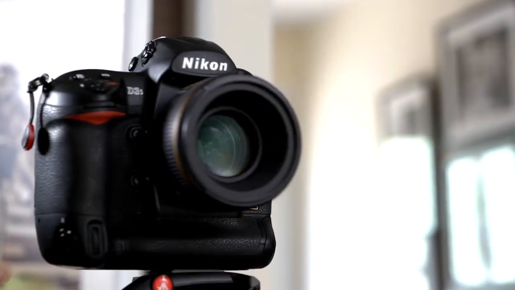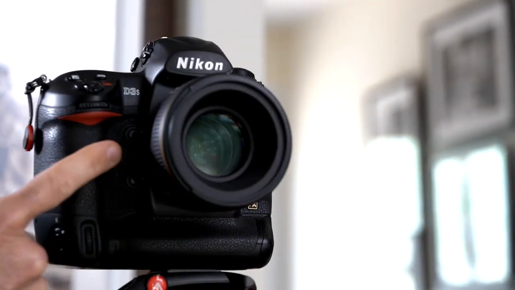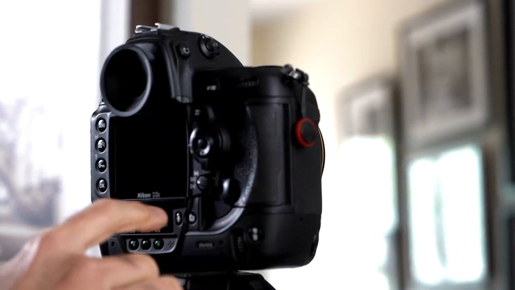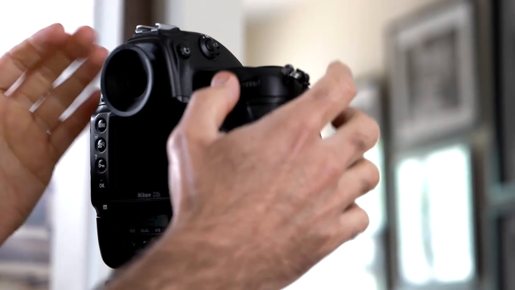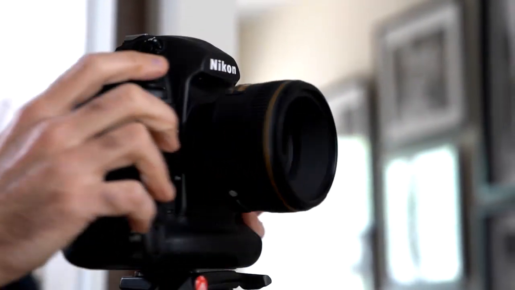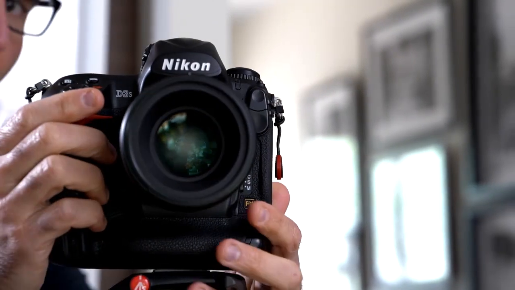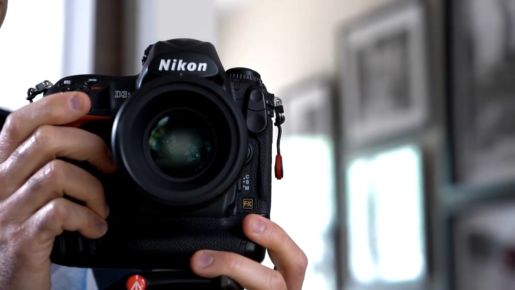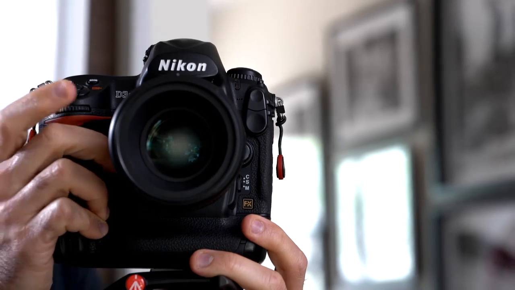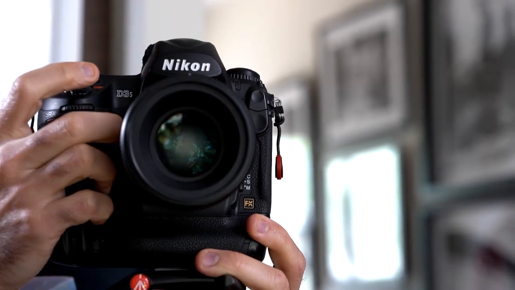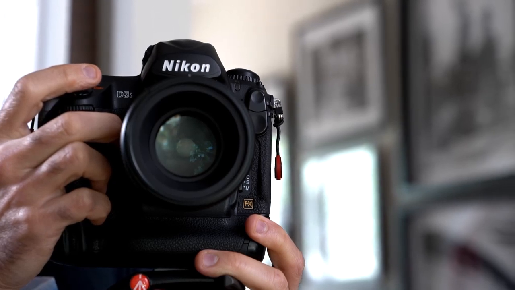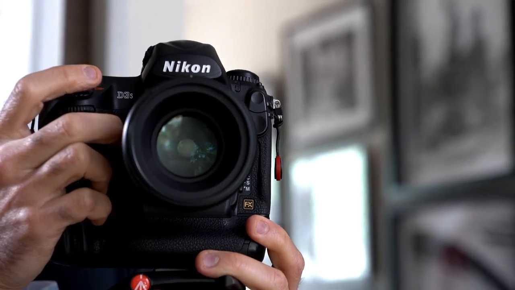Then the other button is the FV button here, and for this one I don't change the settings because it's about giving you the aperture pre-visualization. So I will show you if I am in front of you and I am at, let's say, F5, you will see that it closes the aperture diaphragm.